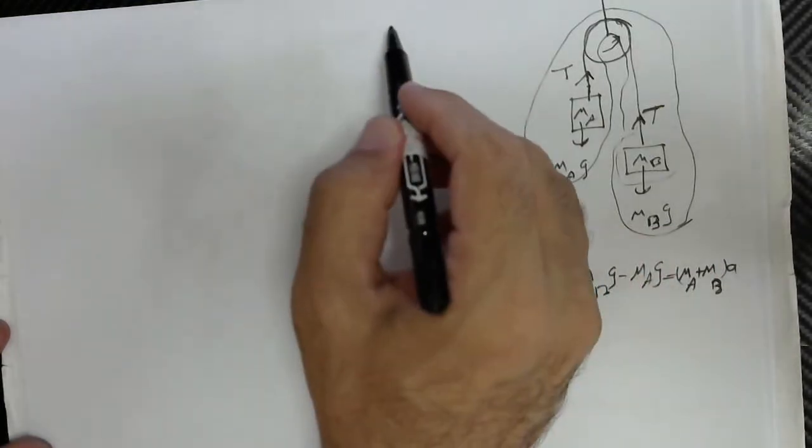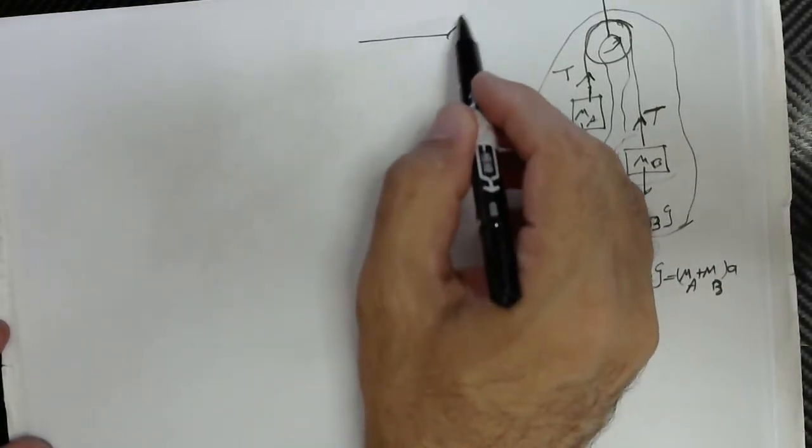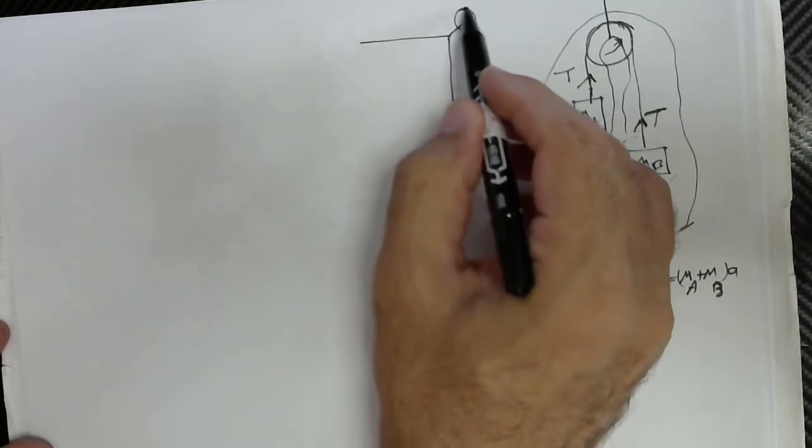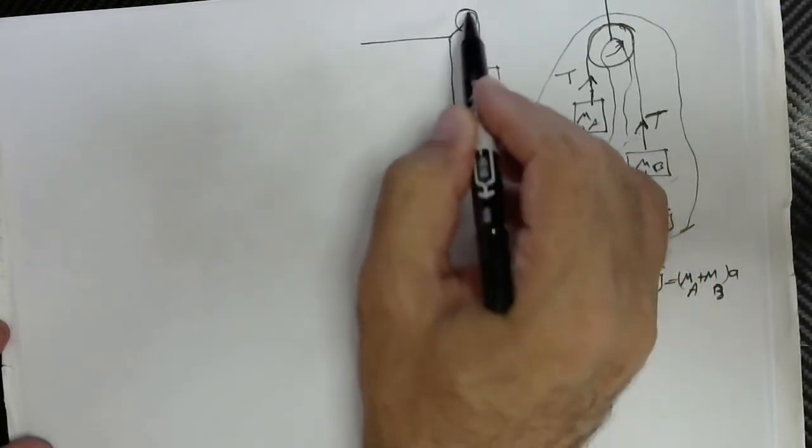This can have a different type of design.